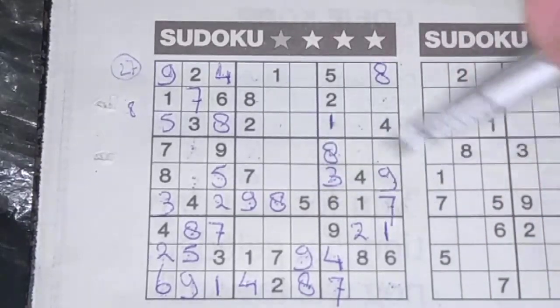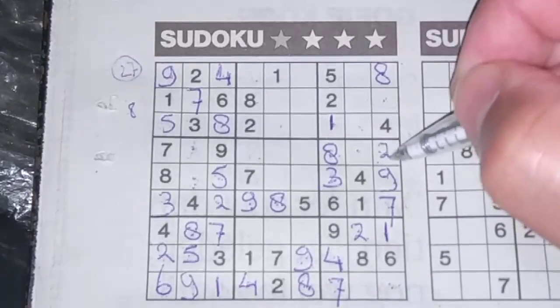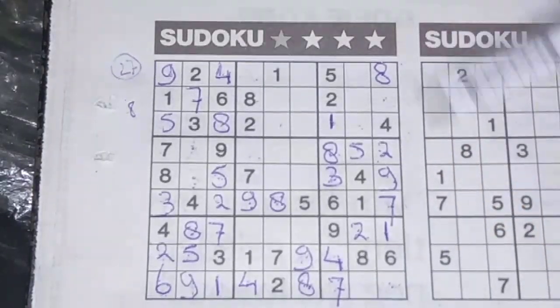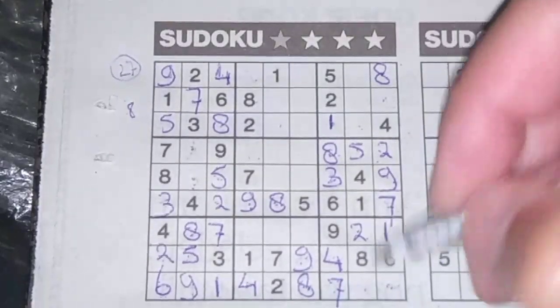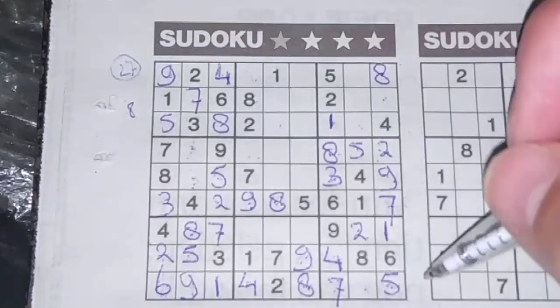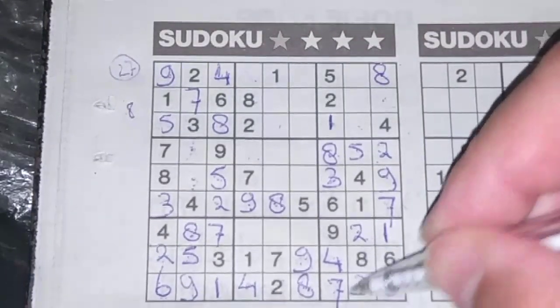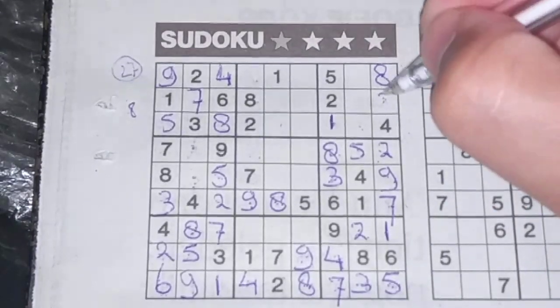Numbers left in this big square, the 2 and the 5. We have a 2 now, so no 2 there. 2 should be here, and the 5 goes there. Now we have a 5 there, so this cannot be a 5 anymore. This should be a 5. And the 3 goes there. 1 number left in the last column for the number 3.